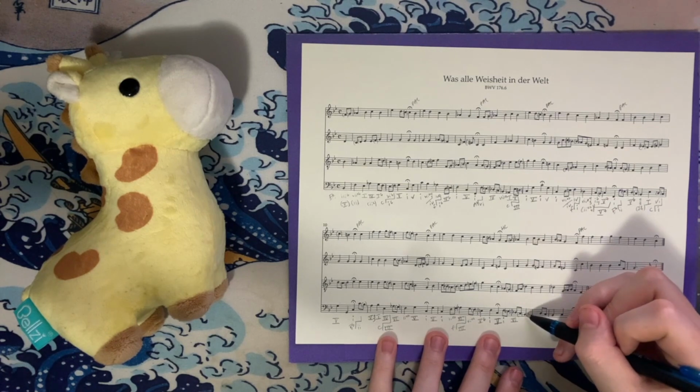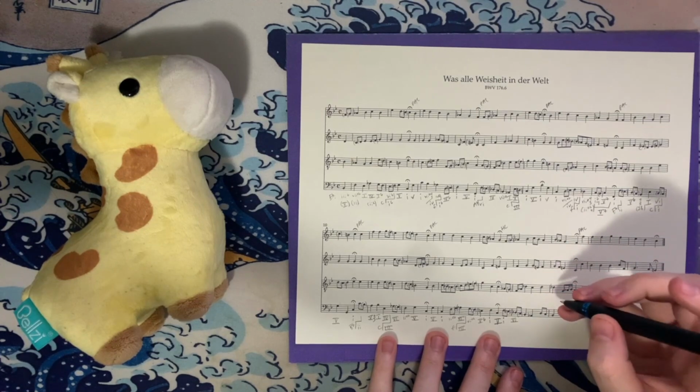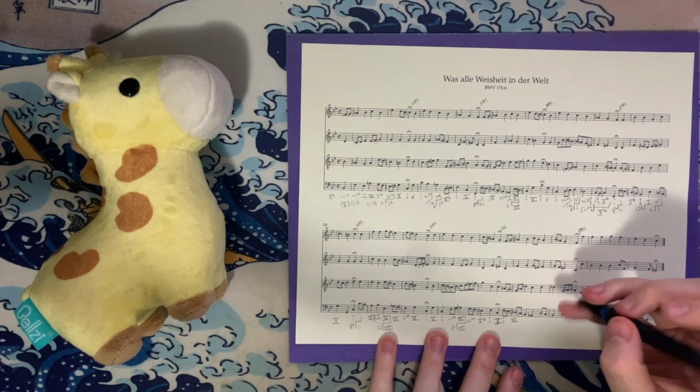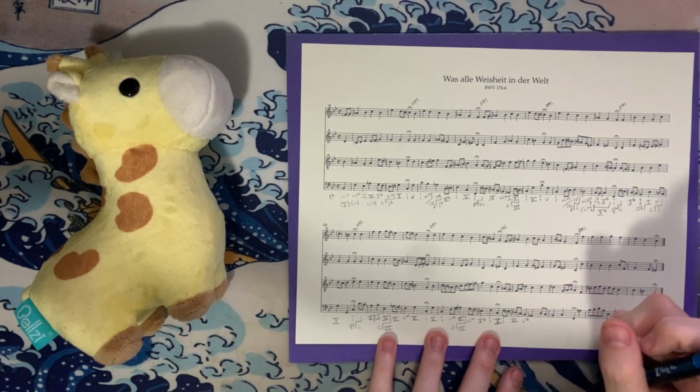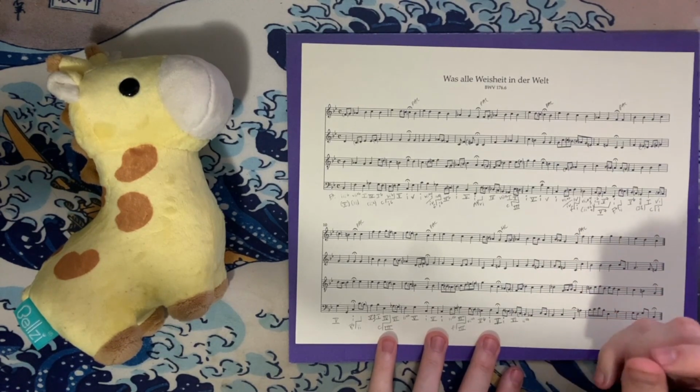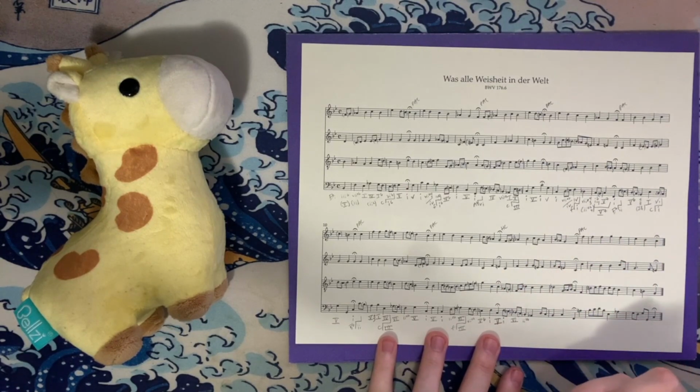But yes, we have B flat, D, G, and B flat in the key of F minor. That is a 2 chord, 2, 6 more specifically. 6 going to 2 is a good sign because 6 wants to go to 2, typically speaking, in diatonic progressions.